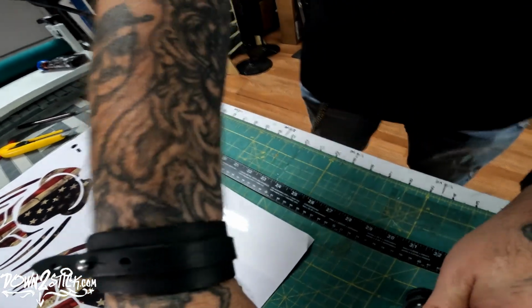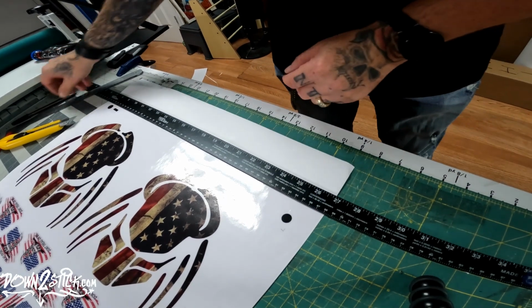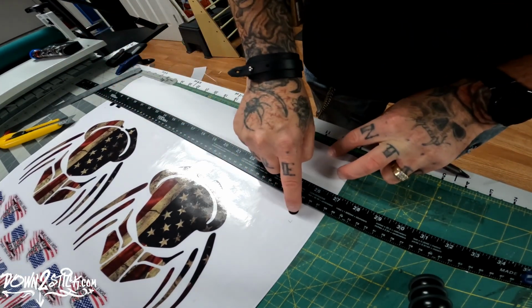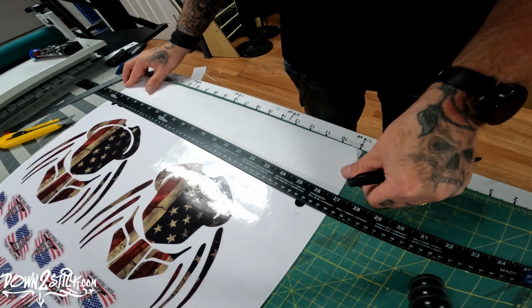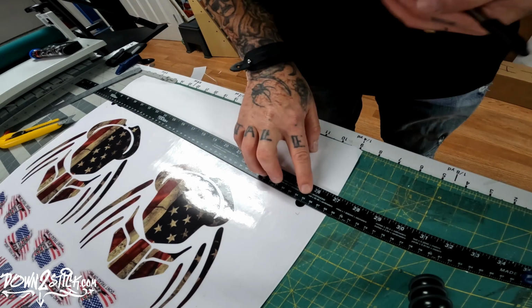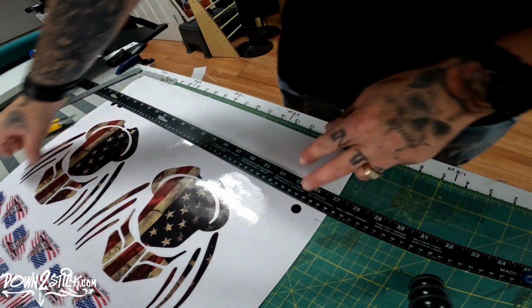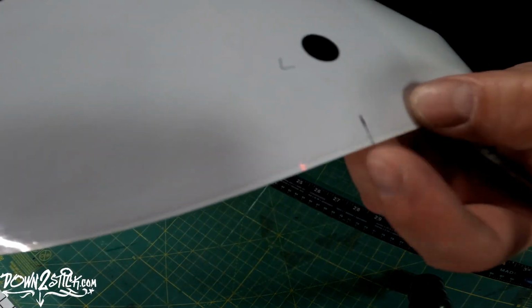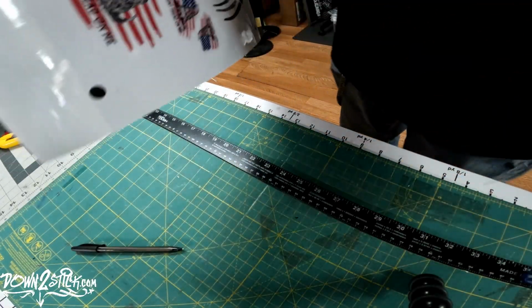As I've shown you before, I'll put it under my ruler here. I'll line up that crop mark center, this crop mark center. Okay, looks good. Right there. And I'll just draw a little mark on the edge of the vinyl down here. See that little pen mark I got? I usually use a Sharpie and just put dots, but can't find my Sharpie.